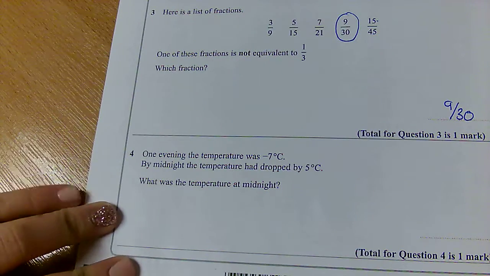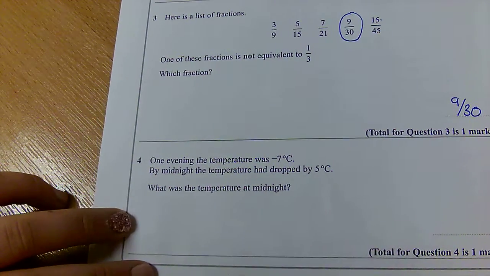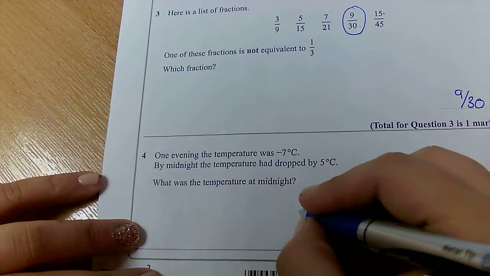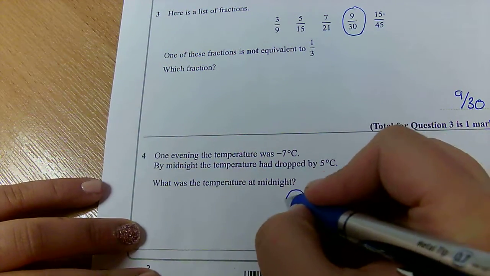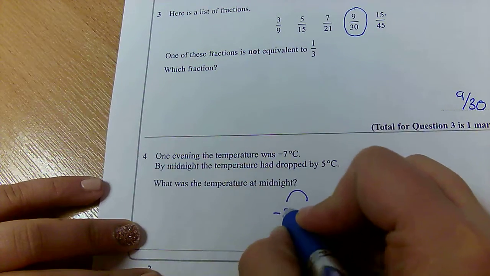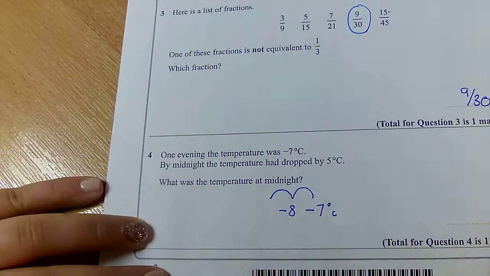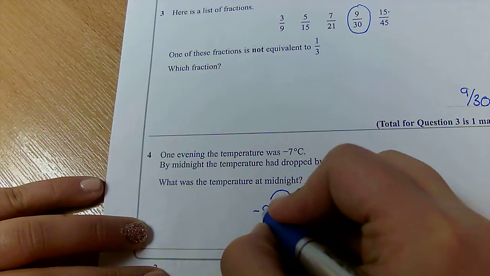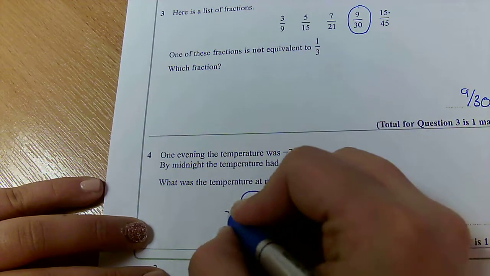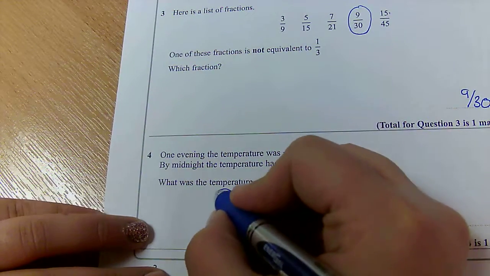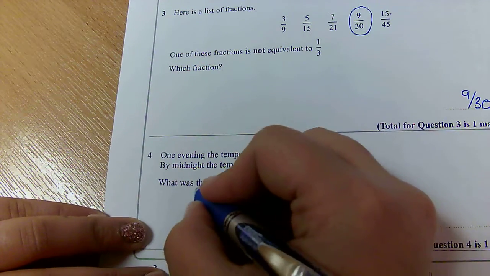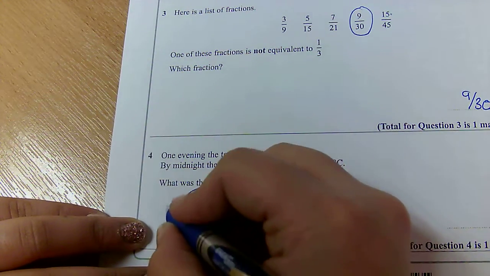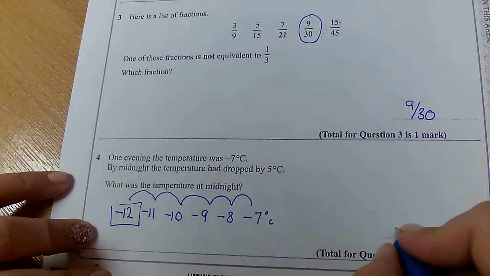One evening, the temperature was -7 degrees. By midnight, the temperature dropped by 5 degrees. So the temperature was -7 degrees, and it's going to get 5 degrees colder. So it's going to go to -8, then it's going to go -9, then it's going to go to -10, and then another jump to -11, and that's 1, 2, 3, 4. Another jump gives me -12 degrees. My answer is -12 degrees.